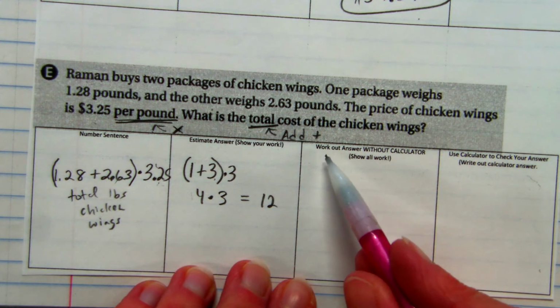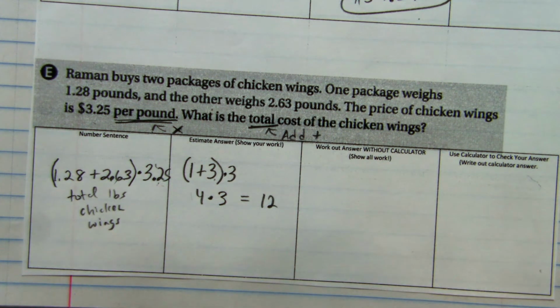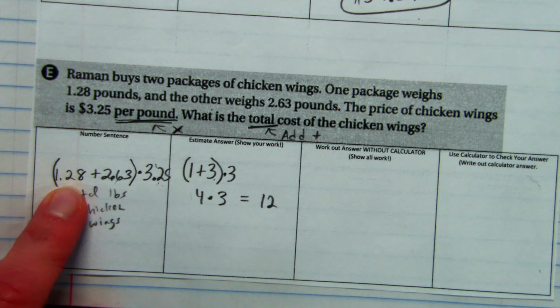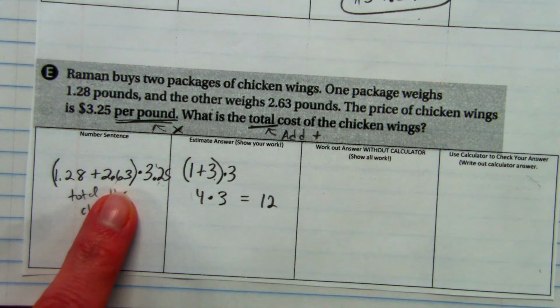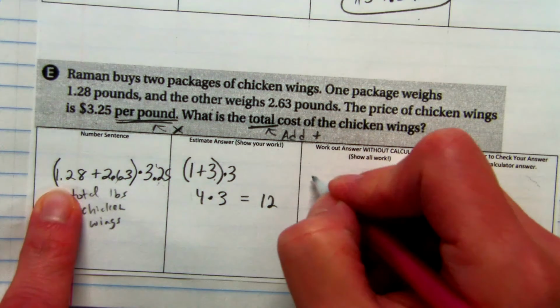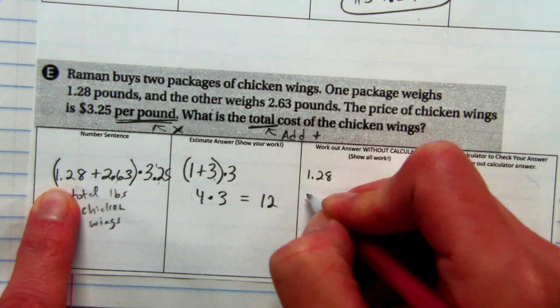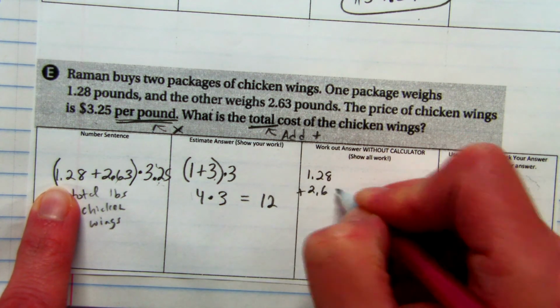So now we're going to work out the answer without the calculator, showing all of our work. So we set this up over here. Now we're going to do the work in the two steps that you would normally do. We're going to add first, because that's in the parentheses, 1.28 and 2.63.